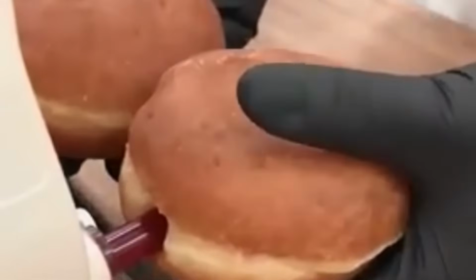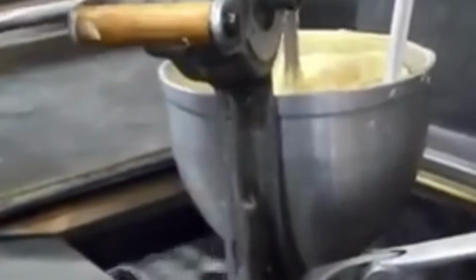Throughput is maintained by synchronizing mixing, proofing, frying, glazing, filling, and packing stages. Any discrepancy between steps is corrected by buffer zones built into the conveyor system. Sensors at each handoff point check for weight, position, and spacing.